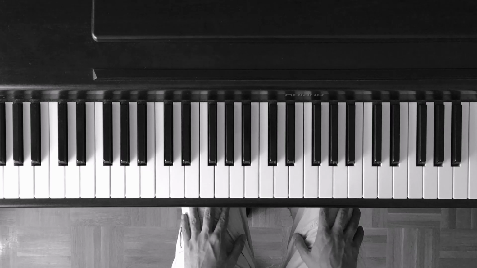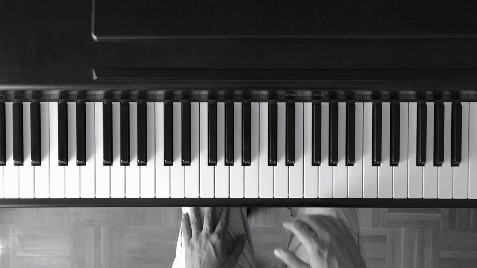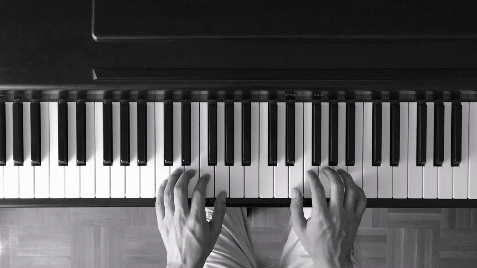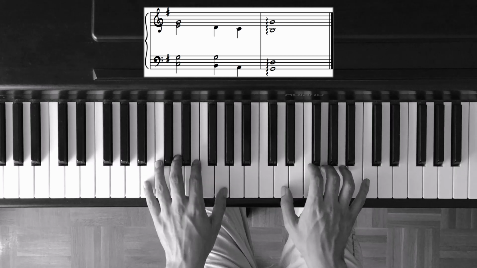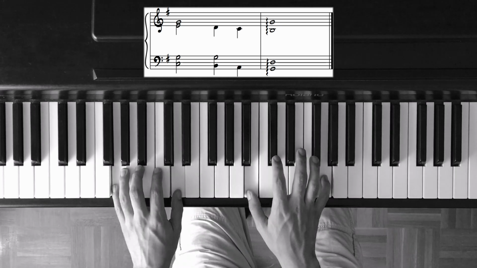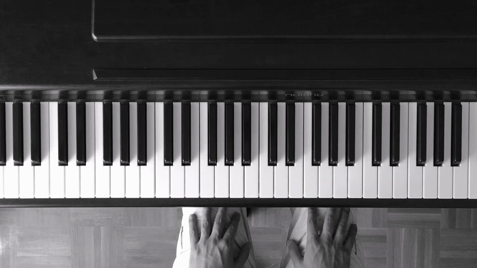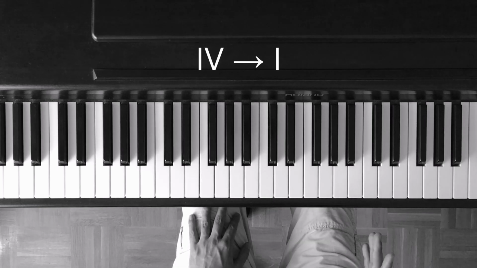The second classic chord progression can be found right at the end. We have this cadence. If we simplify, what we have is a typical plagal cadence, 4th degree resolving to 1.